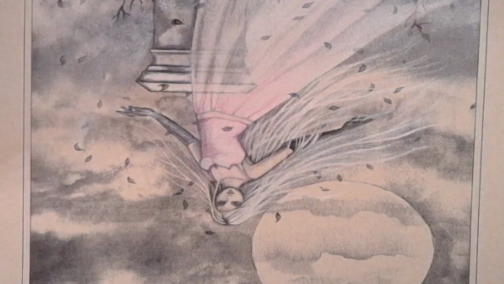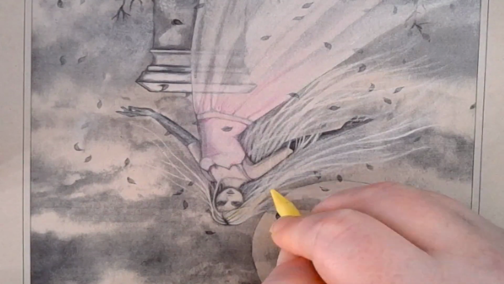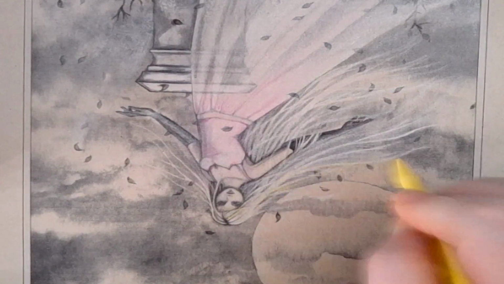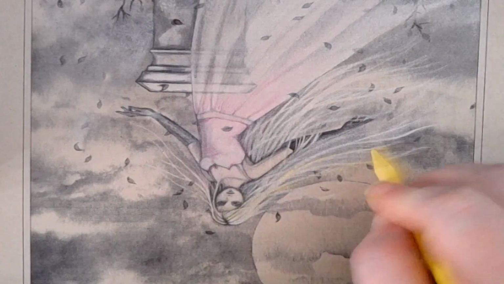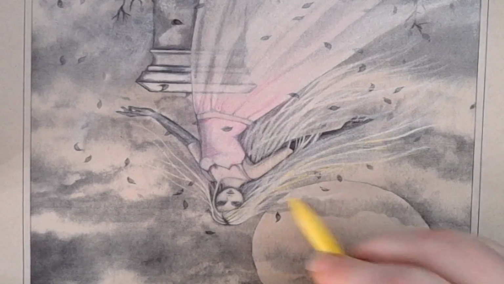And then I'm going to come in with the yellow and just add a bit of yellow to these ones up at the top here for the glow of the moon.